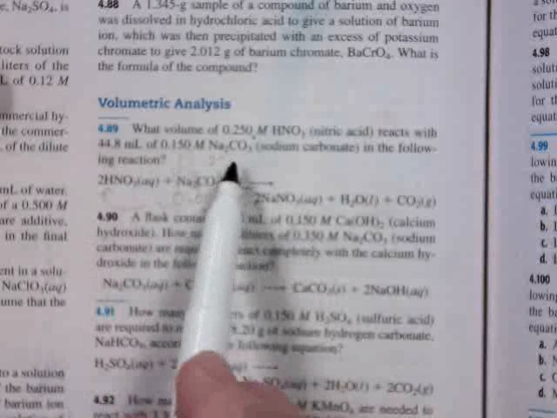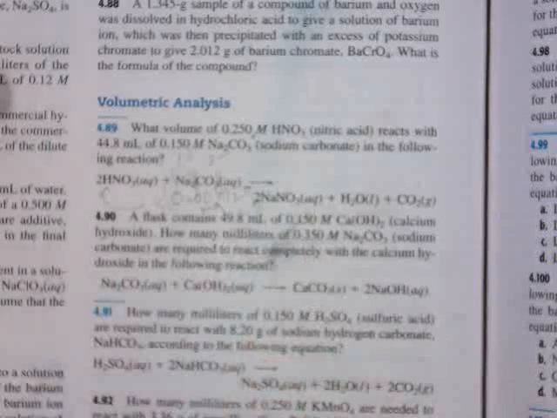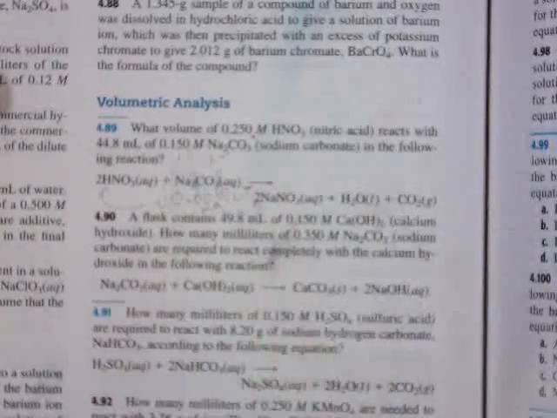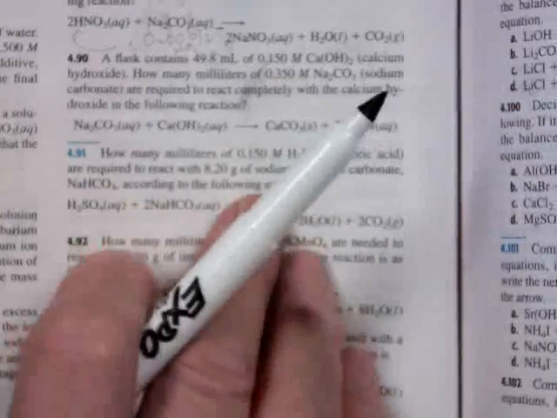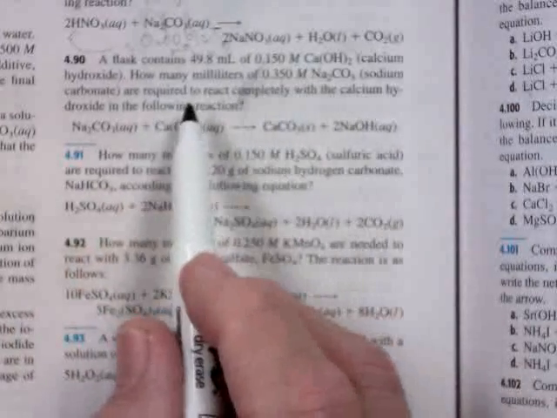And once I get the moles of that, then I know how many moles will react with that one, or how much yield will be. And I'll show you in a minute. Here's one. The next one is, now this one is given in grams of one of the reactants.